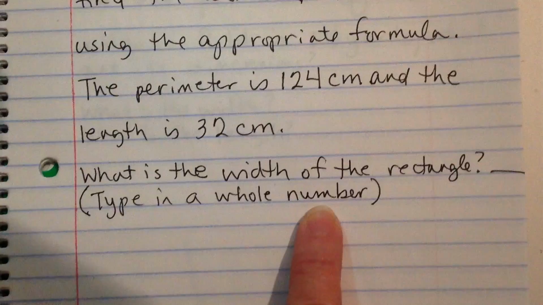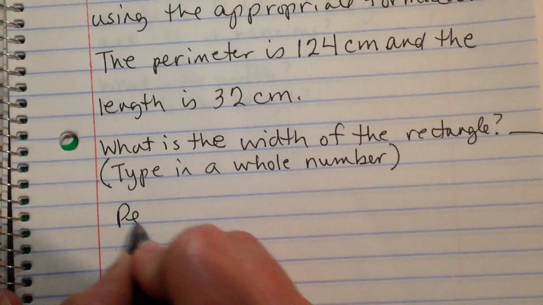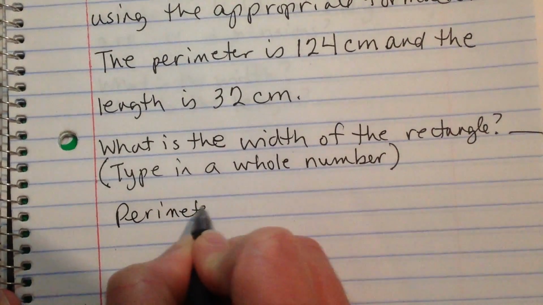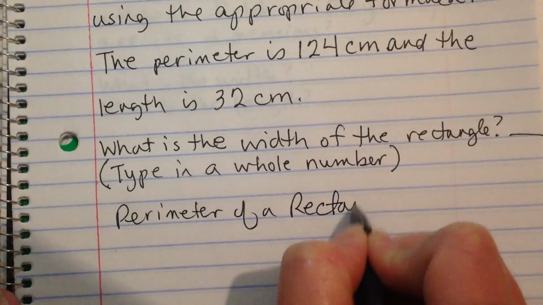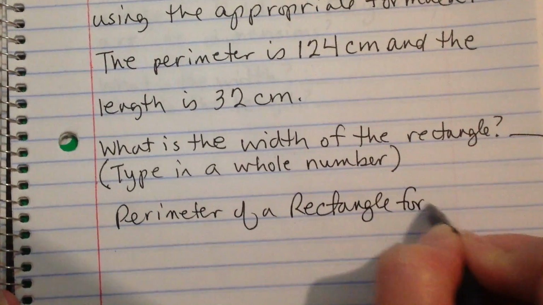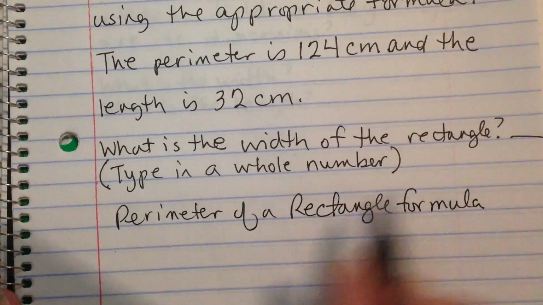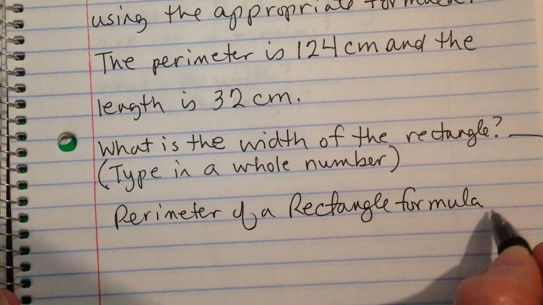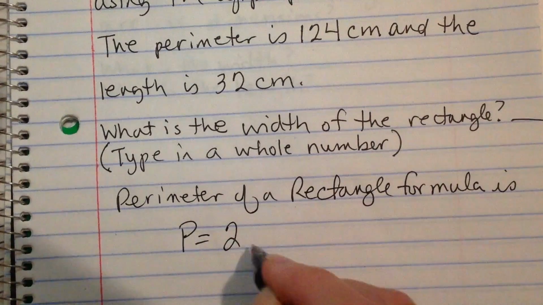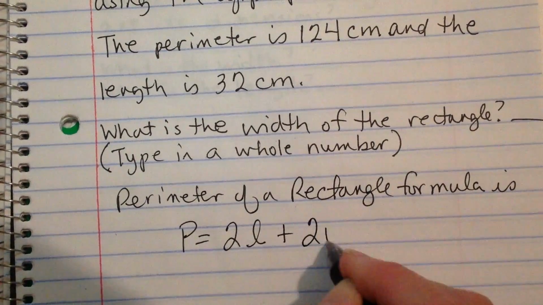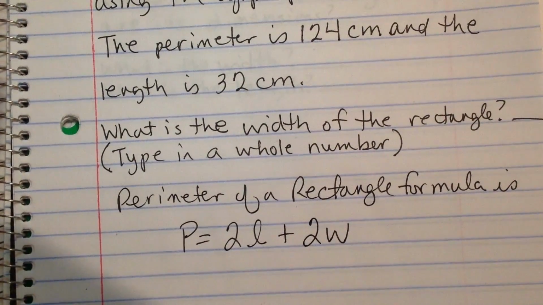Let's recall that the perimeter formula of a rectangle is P equals 2 times the length plus 2 times the width. That is how we find the perimeter of a rectangle.